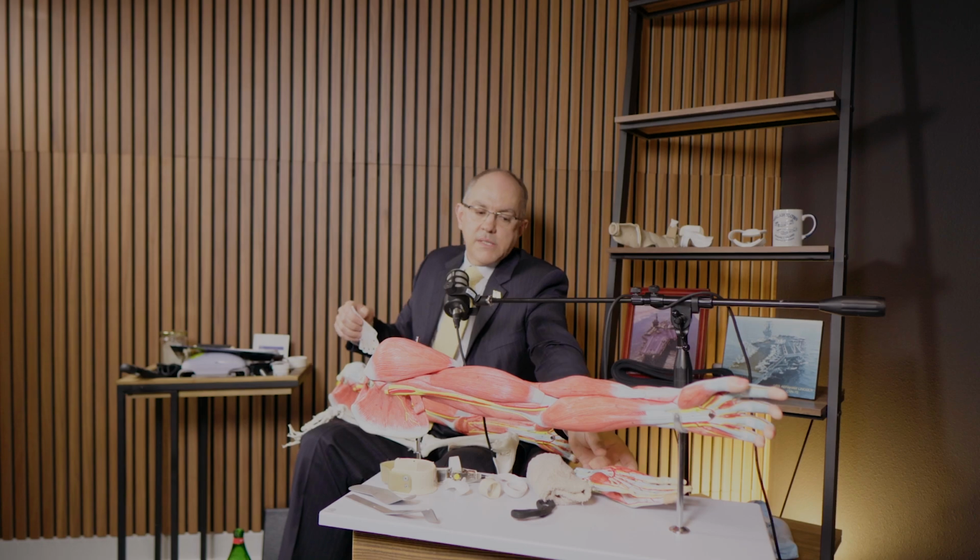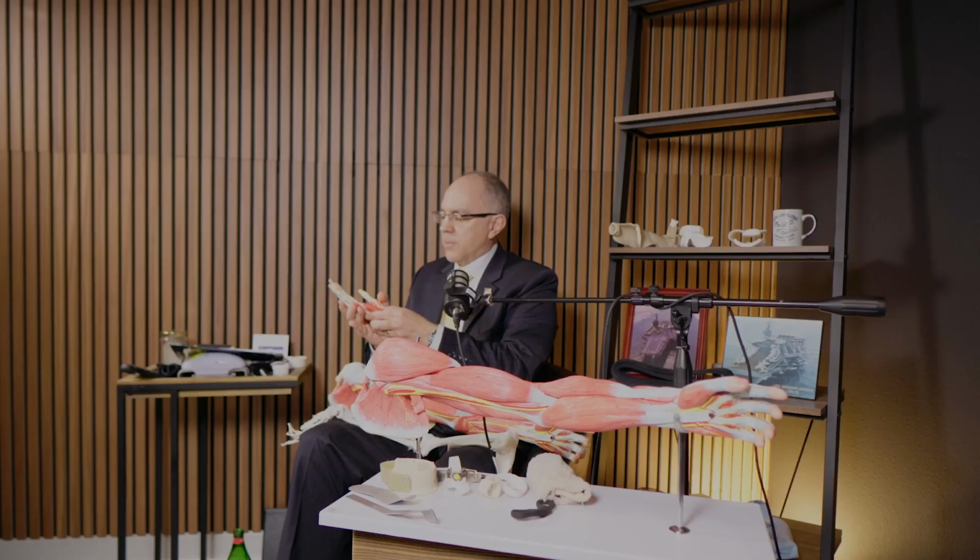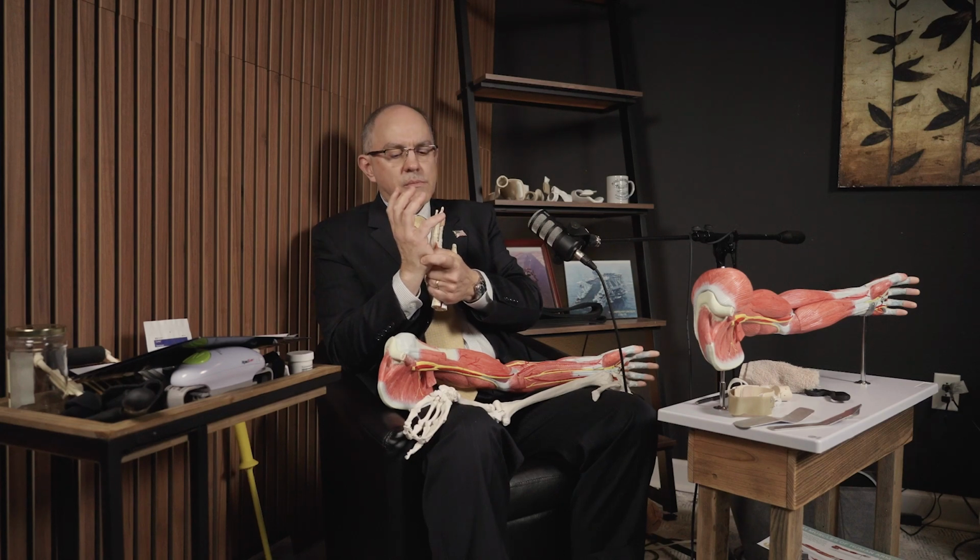Let's look at the rest of the hand. So we took off the palmar aponeurosis, that really thick ligament that helps give structure and support to the palm. Now we have a couple of things. We have a group of 3 muscles in what's called the hypothenar eminence. That's at the little finger side of the hand. When you pinch that thick group of muscles, that's a group of 3 muscles right there.